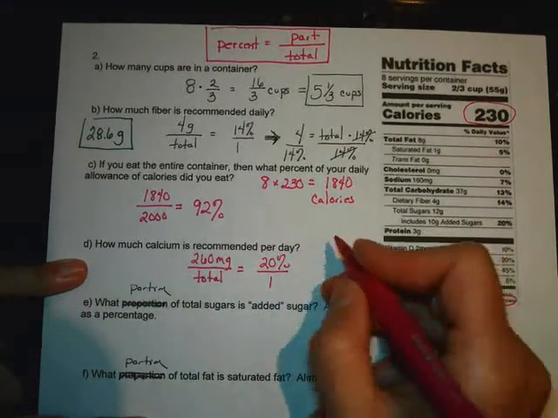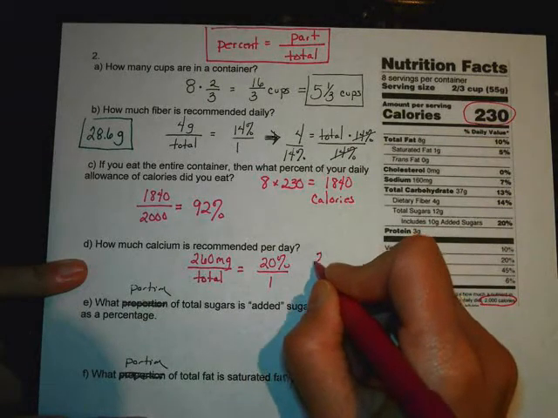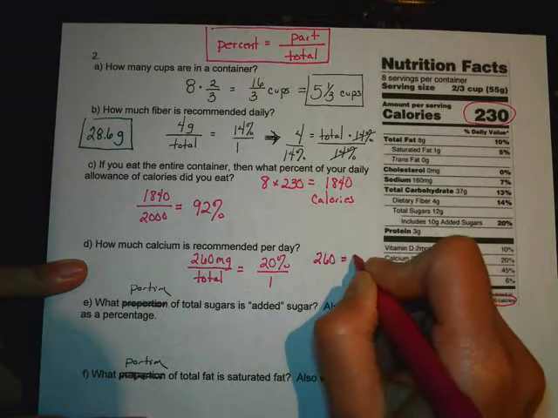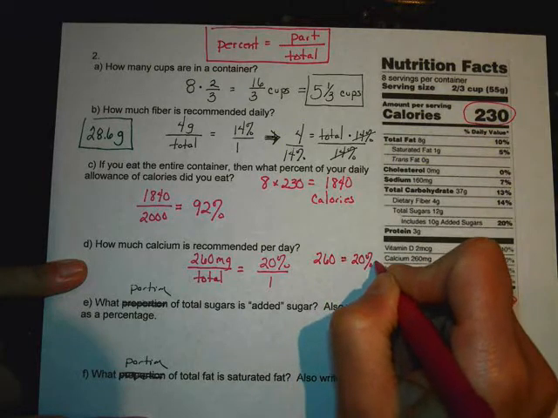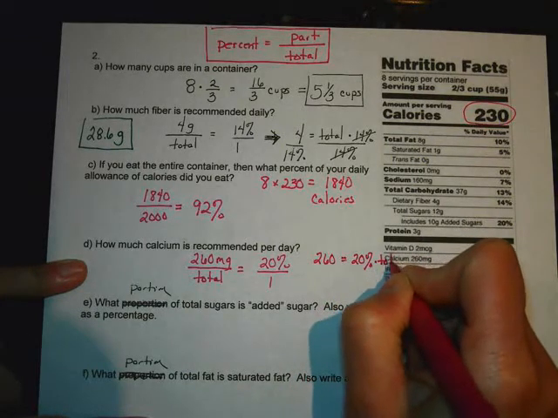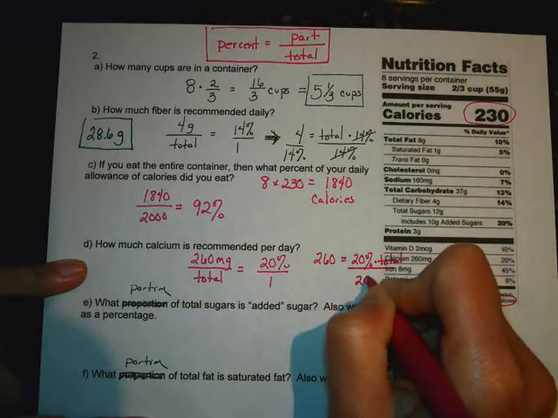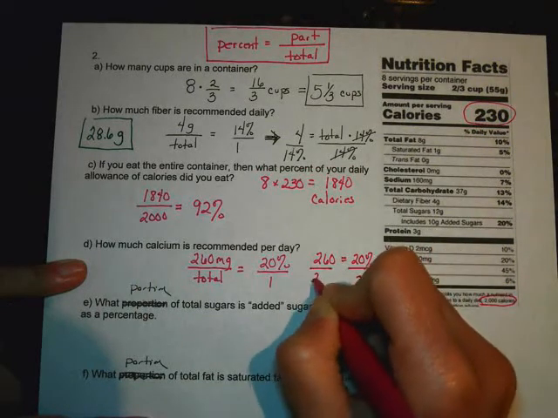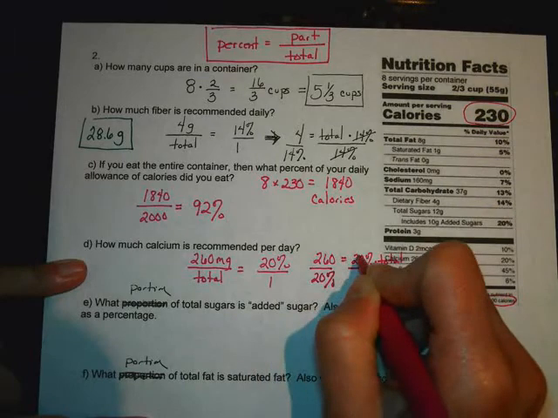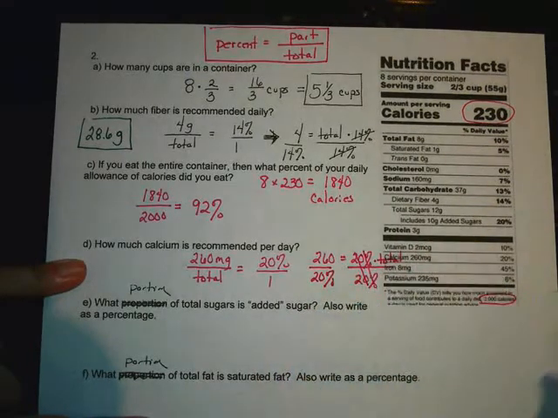So let's cross multiply. 260 milligrams is 20% of the total, so we're going to divide both sides by 20%, and then that should be the total.